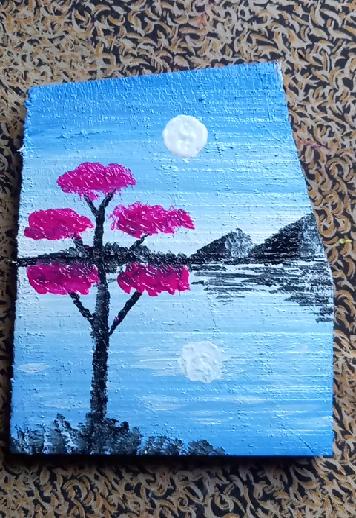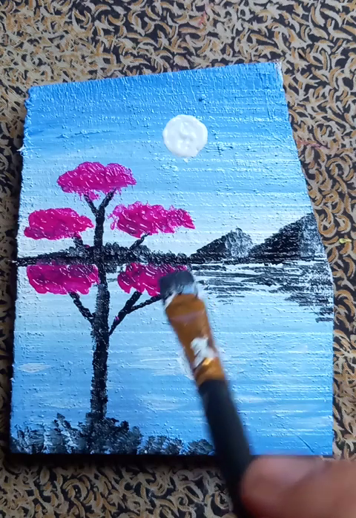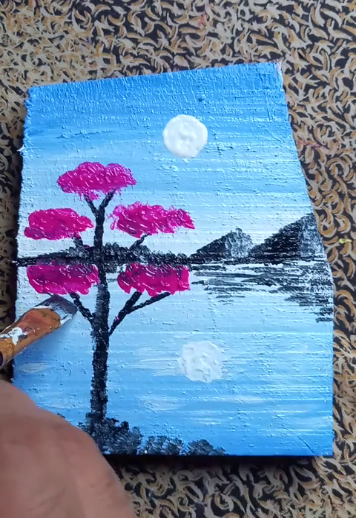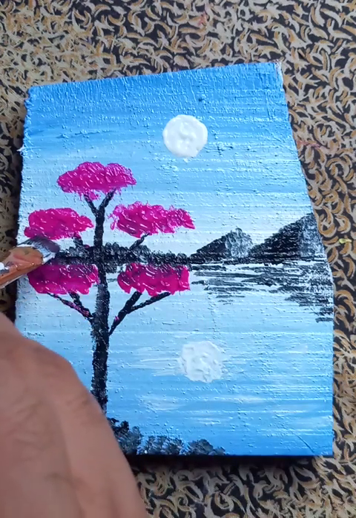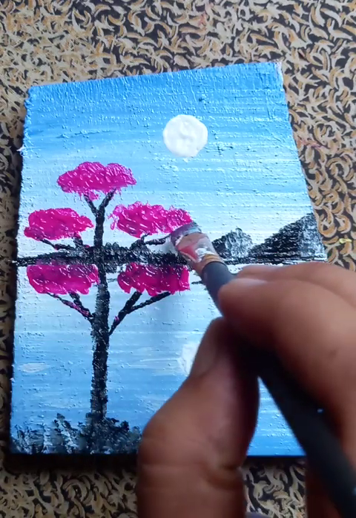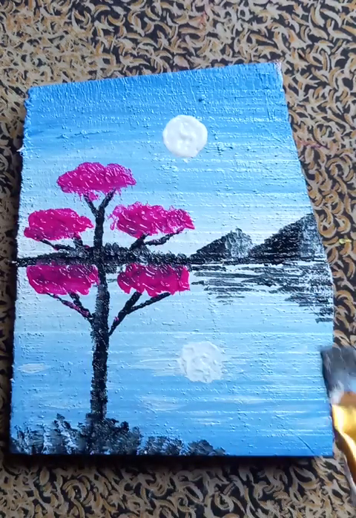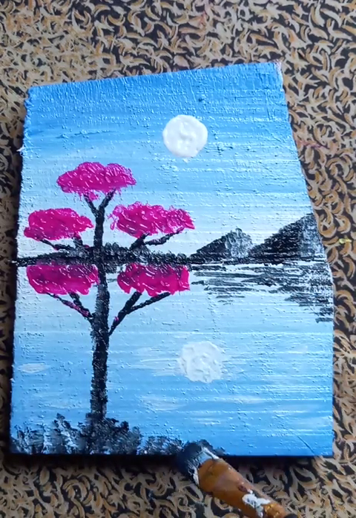And here the branches, we are going to make separate projections, two of those here. So mostly it looks like an organic shape.